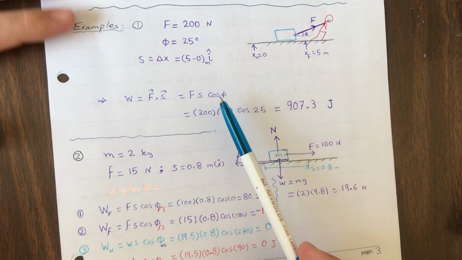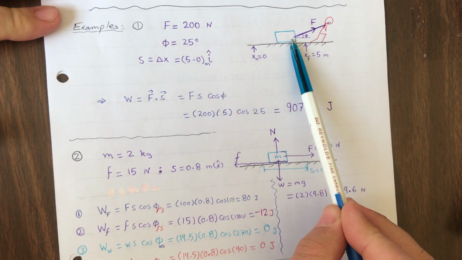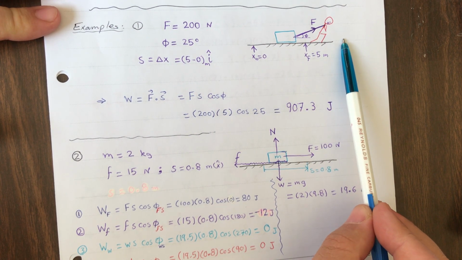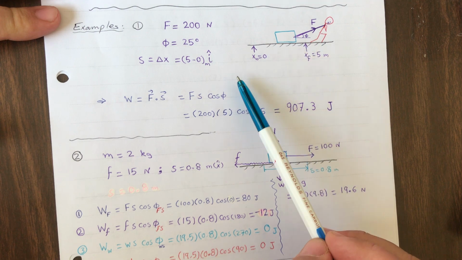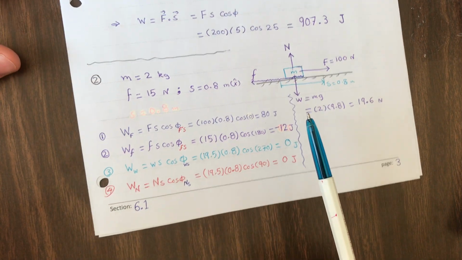Now, for the first example, we have the force in the positive direction, the displacement in the same direction, and phi gives us a positive cosine. So the work is positive.